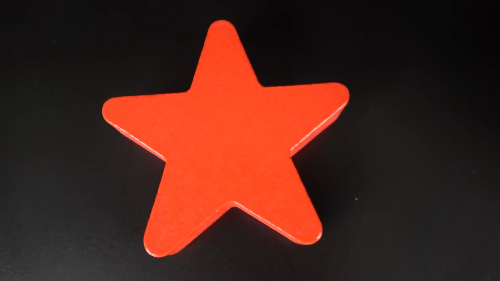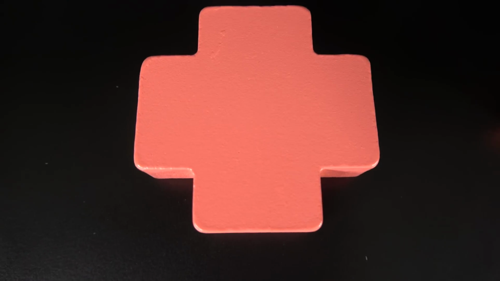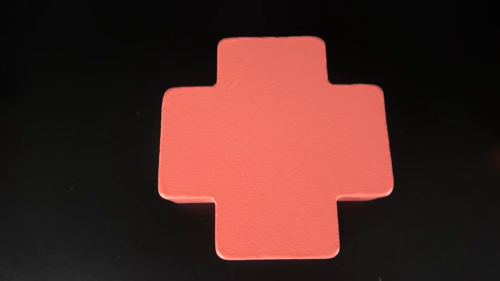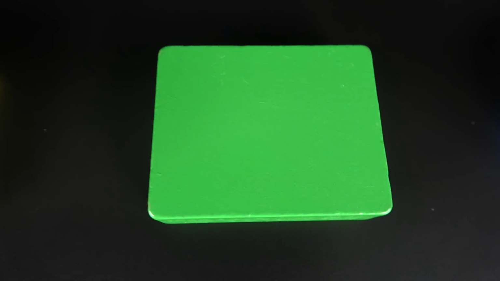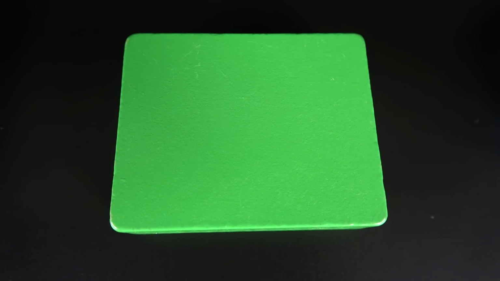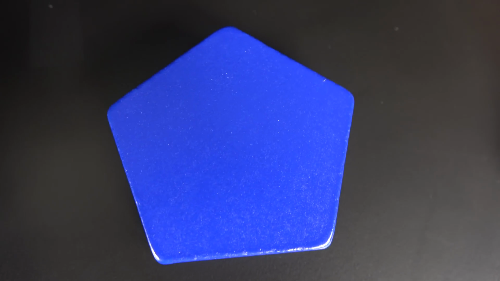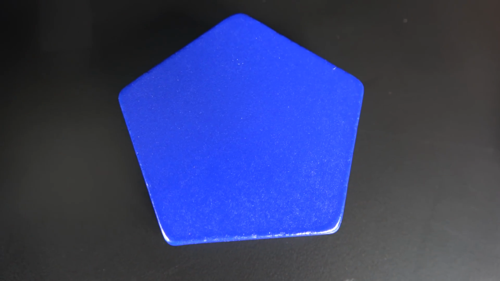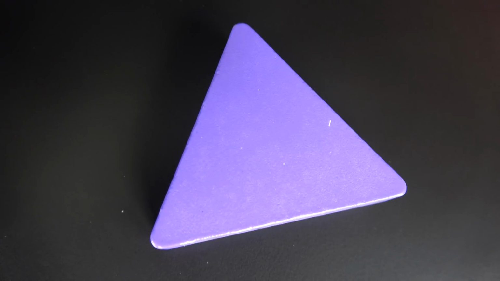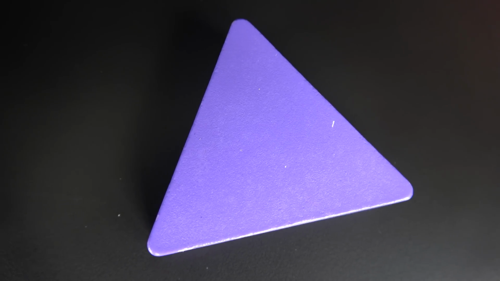It is a star. Do you remember what shape is this? It is a plus. Do you remember what shape is this? It's a rhombus. Do you remember what shape is this? It's a square. Do you remember what shape is this? It's a rectangle. Do you remember what shape is this? It's a circle. Do you remember what shape is this? It's a pentagon. And do you remember what shape is this? It is a triangle.